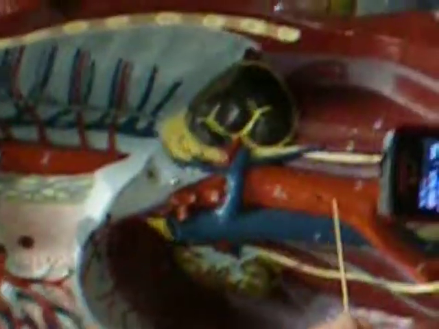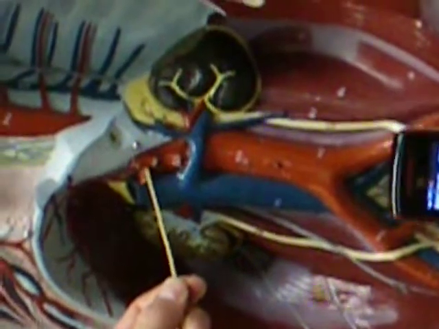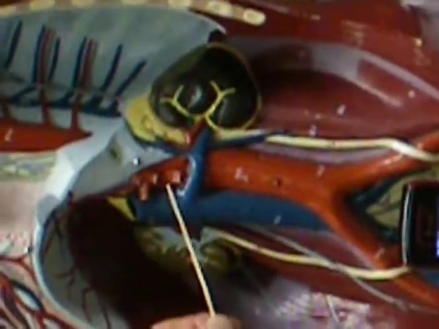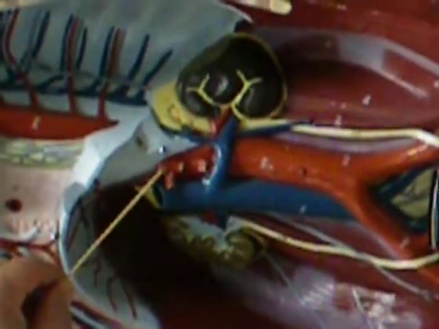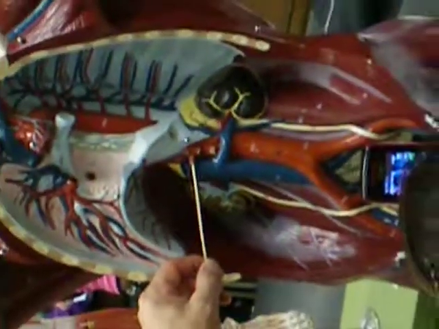the abdominal aorta. The abdominal aorta gives rise to the celiac trunk right here, which supplies the left gastric, splenic, and common hepatic. Left gastric, splenic, common hepatic.